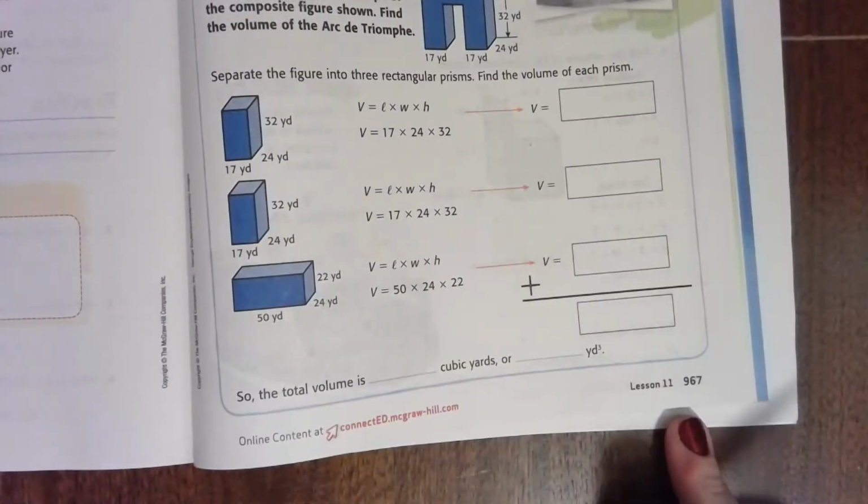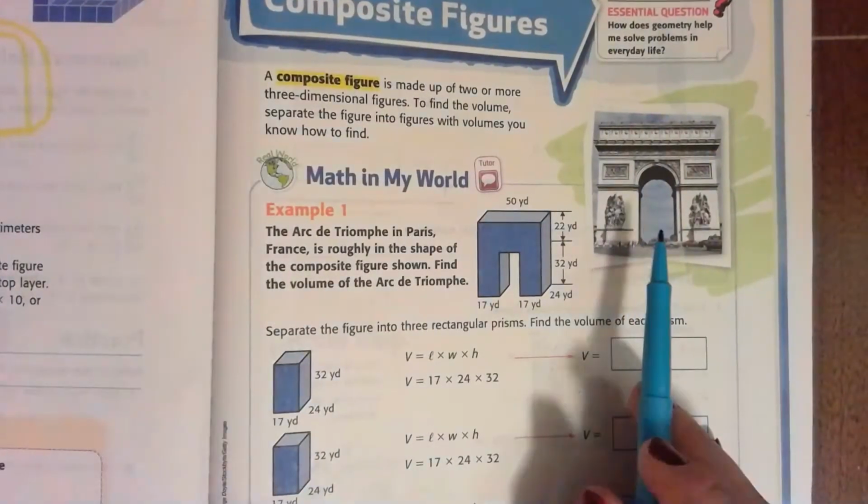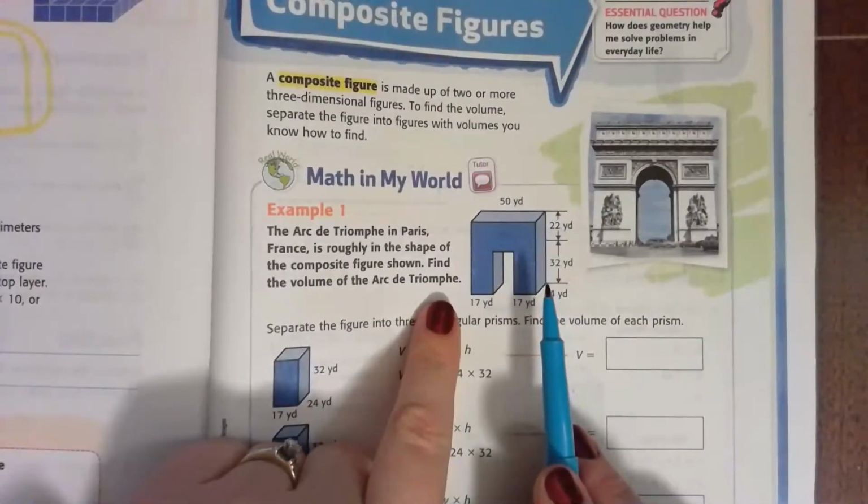So let's take a look. Let's try a couple of these. Go to page 967. Okay, and notice how here we have an arch, right? The Arc de Triomphe in Paris. And they turned it into a volume question.